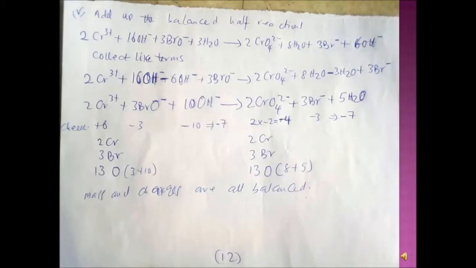In the same vein, you can see also we have 3 molecules of water on our reactant side, and then we have 8 molecules of water on the product side. So now what you do when you're collecting your like terms is you remove the one with the smaller value from the one with the higher value.